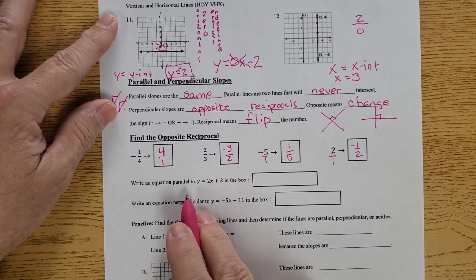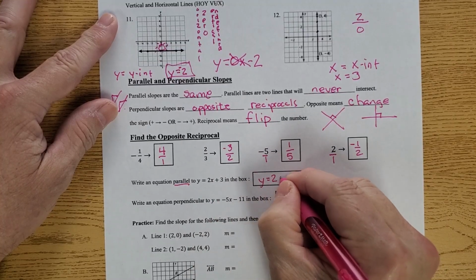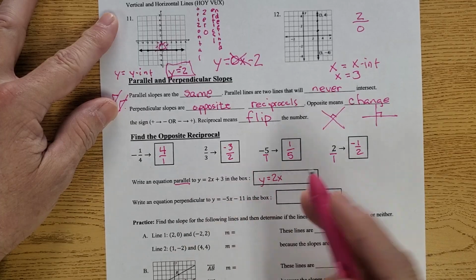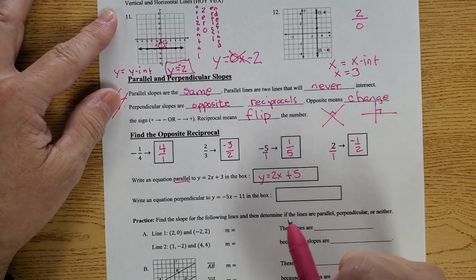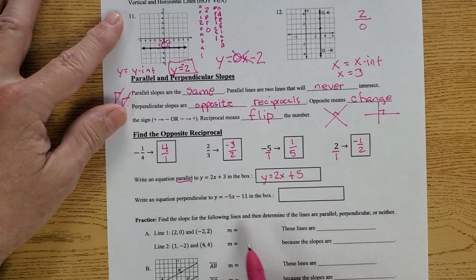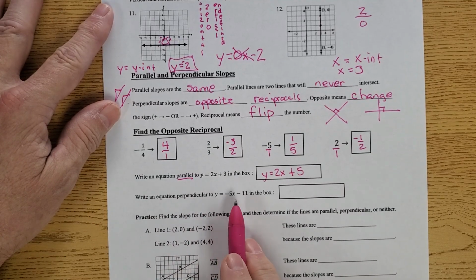Okay, write an equation parallel to this line. Well, y is going to equal 2x. It's got to have that because the slopes are the same if they're parallel. And then I'll just put +5 or something. If I use the same y-intercept, it's the same line, so it won't work. That's a good equation. Okay, so write an equation that's perpendicular to this one.